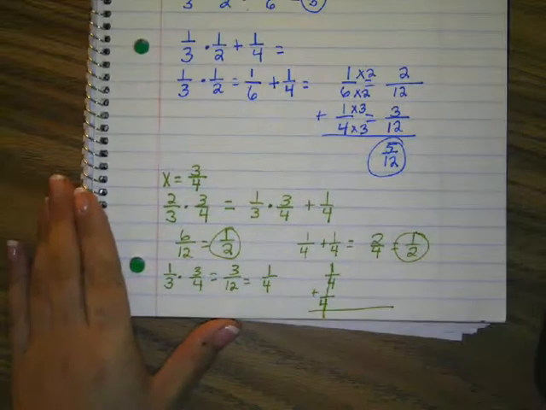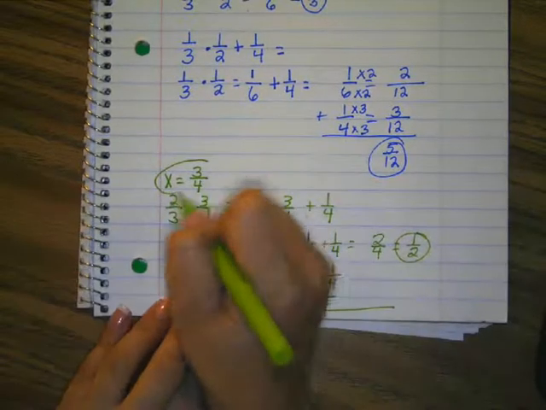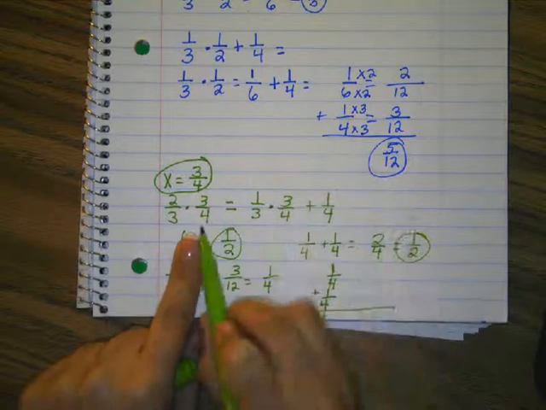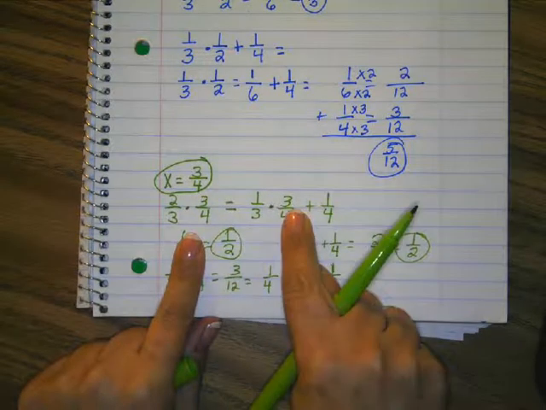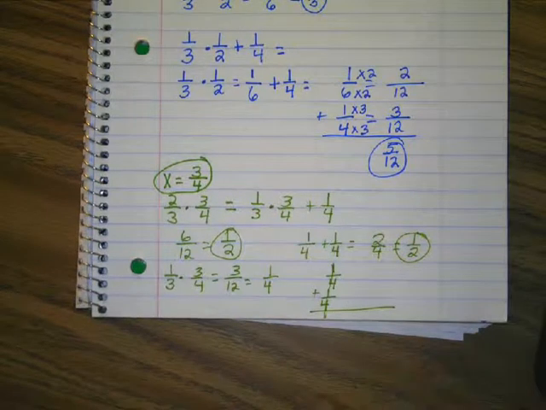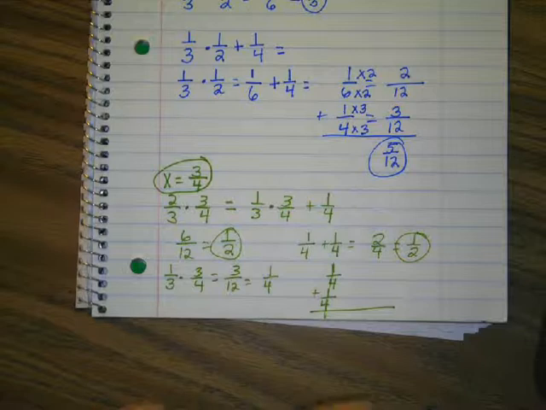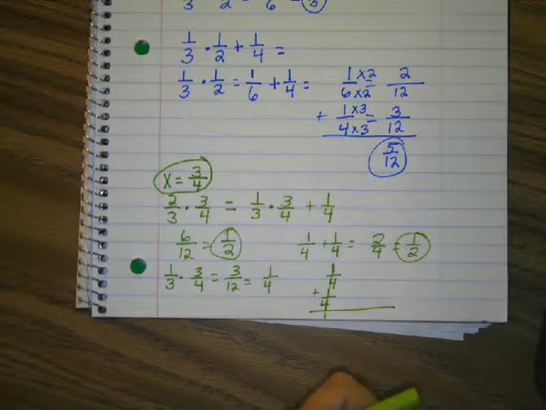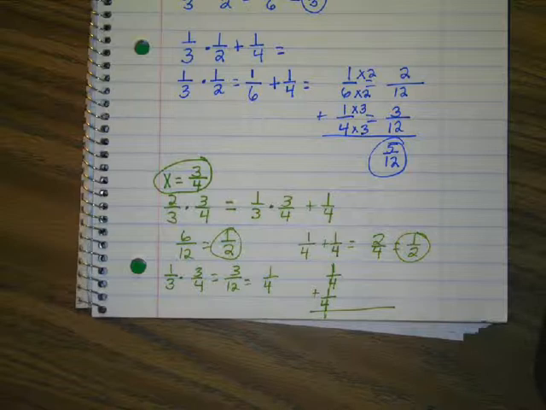So if we filled in x with 3/4, it would make this equation true. Nice job. All right, so guys, today we have evaluated some expressions, some equations for x, and we've used our math reasoning. Now, at your seat, you're going to be working on page 225. Might want to write this down.